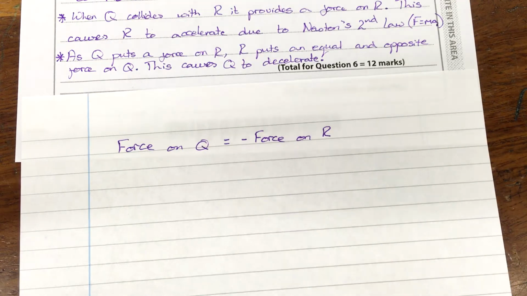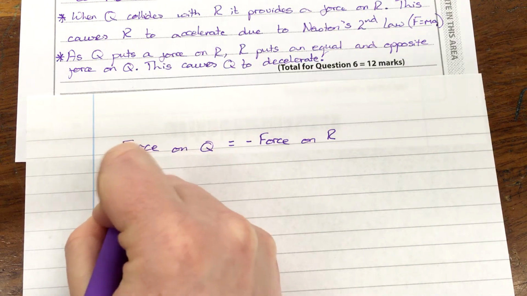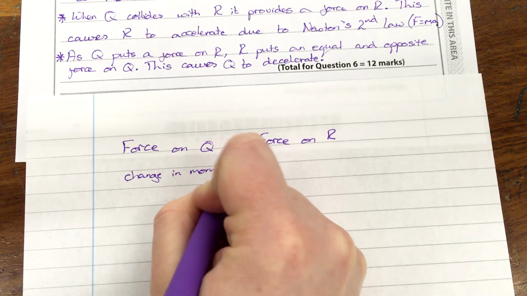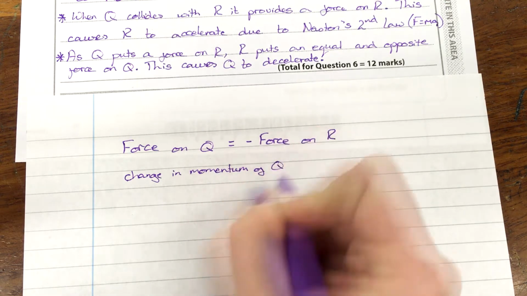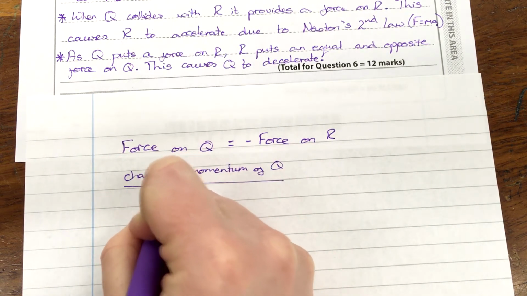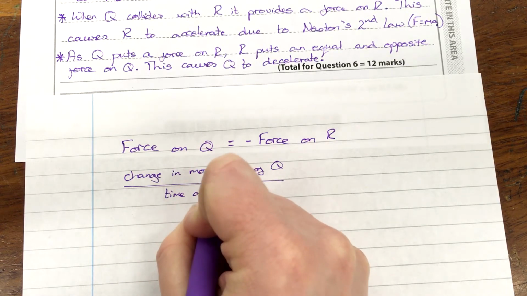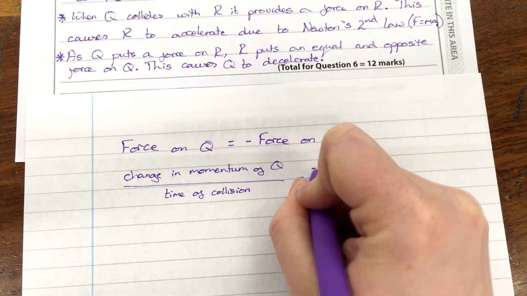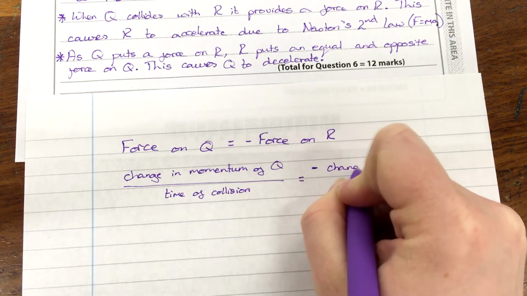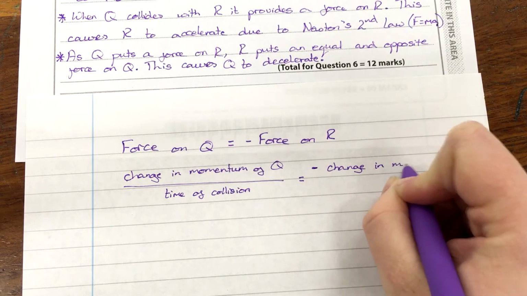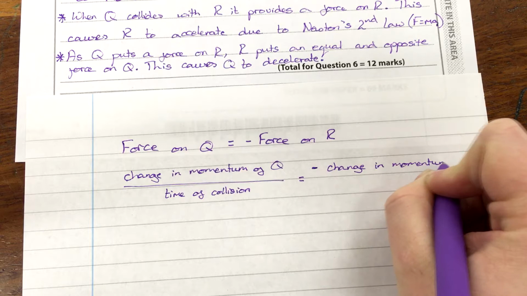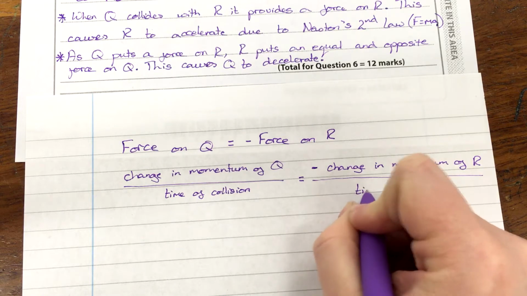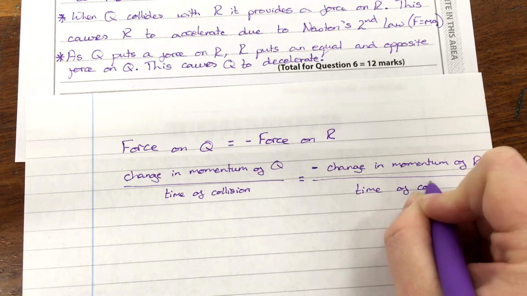we can also say that the change in momentum of Q divided by the time of collision is equal to minus the change in momentum of R, again, divided by the time of collision.